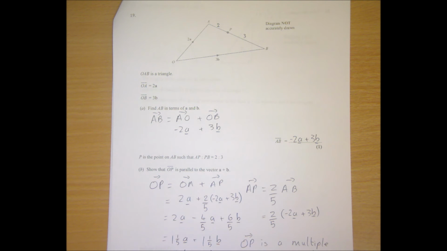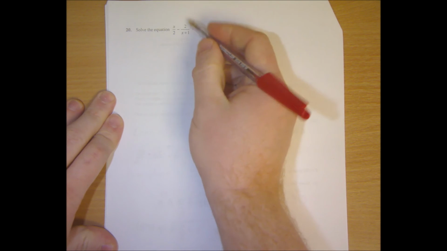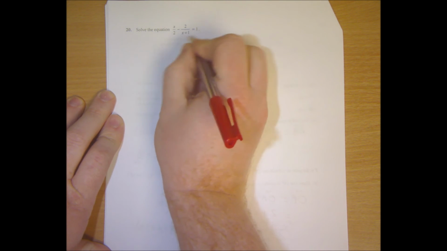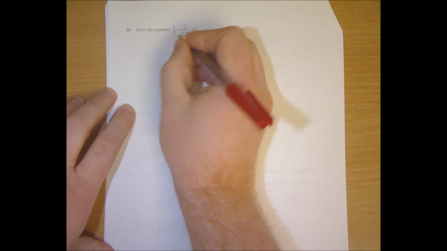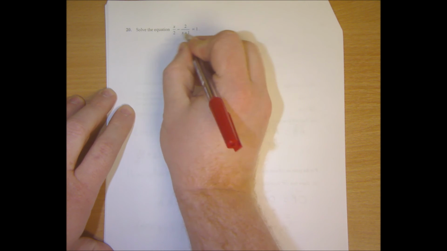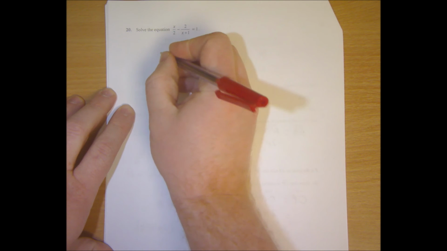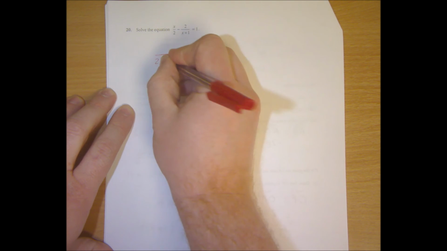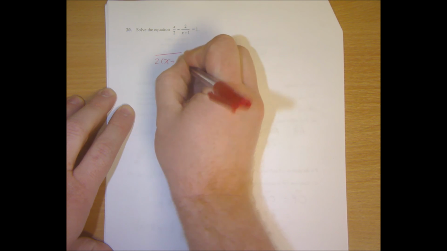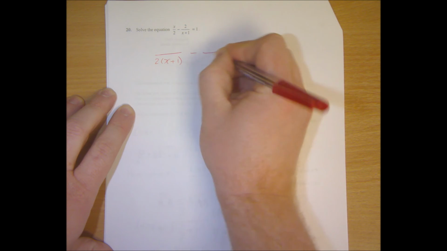Right, question 20, we've got x over 2 take away 2 over x plus 1 equals 1. We're asked to solve the equation, so we're looking to finally get x equals. So first of all I'm going to bring this fraction together. In order to do that I need to times the denominators to find the lowest common multiple. So I'm going to have 2x plus 1 take away, and then on the bottom of the second one the same again, so 2 bracket x plus 1.